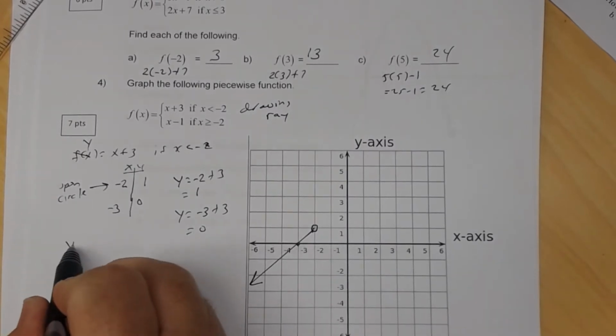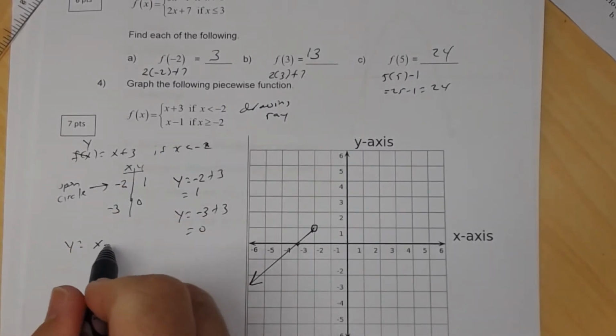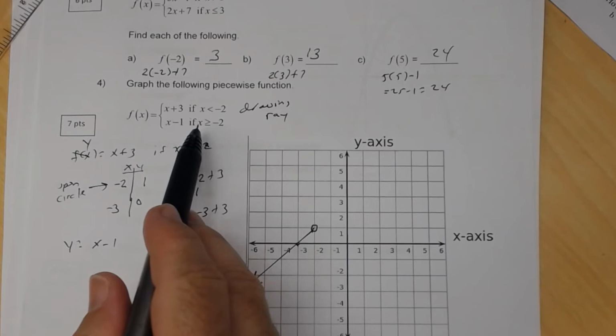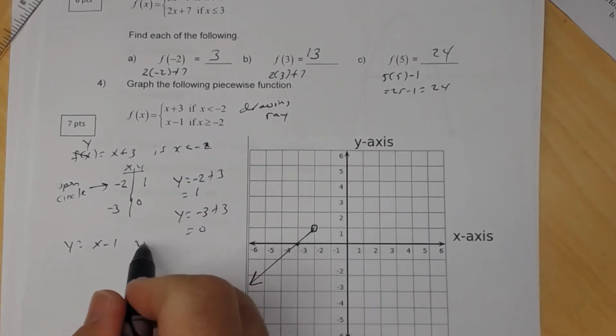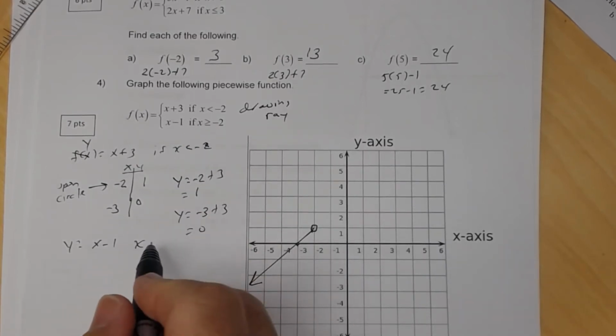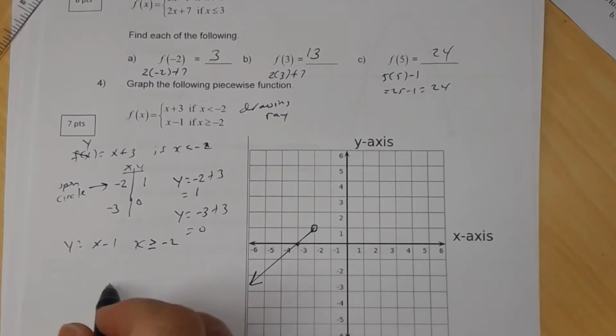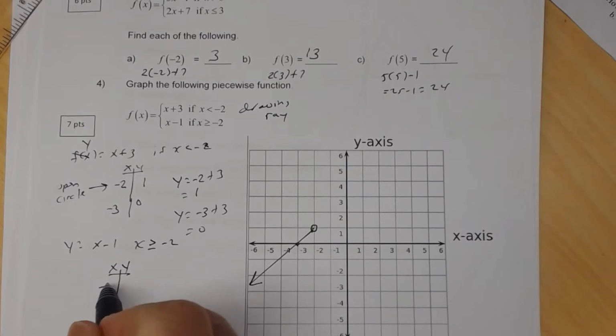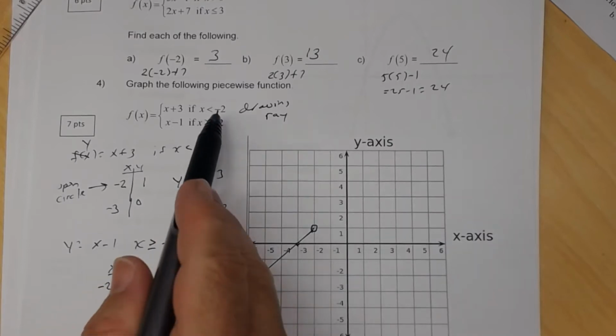All right, and let's do the next one. Now we're going to graph y equals x minus 1. To graph this one, my domain is restricted. I can only use a number for x that's greater than or equal to negative 2. So when I use my t-table, I have to use negative 2. So when x is negative 2, remember you must use these numbers.